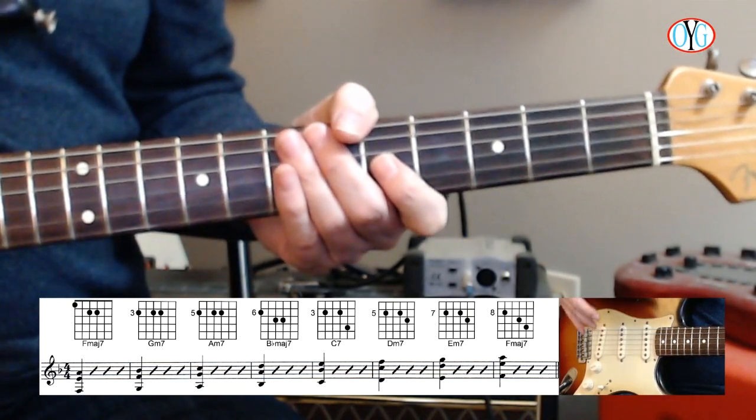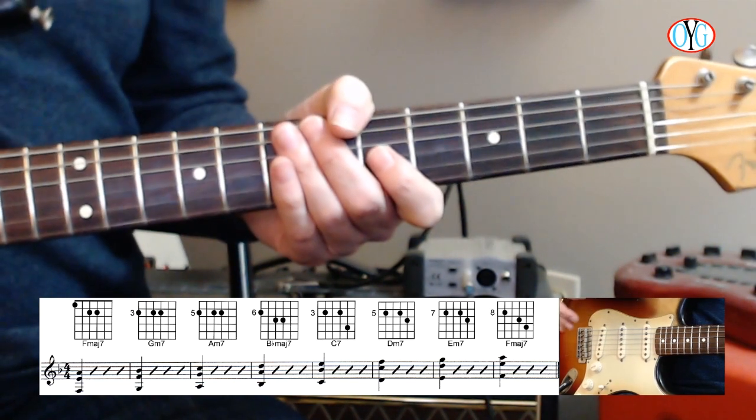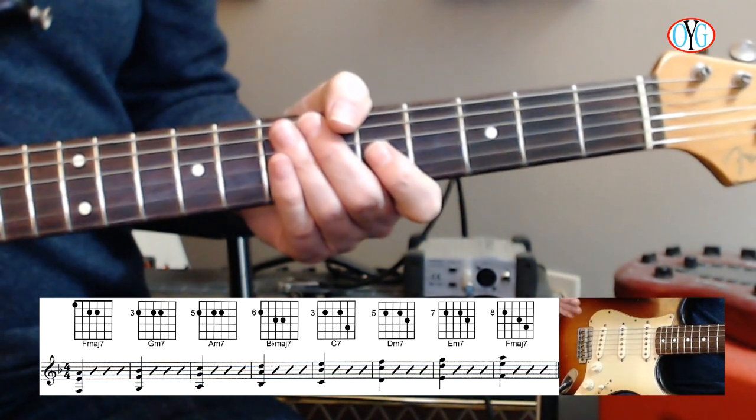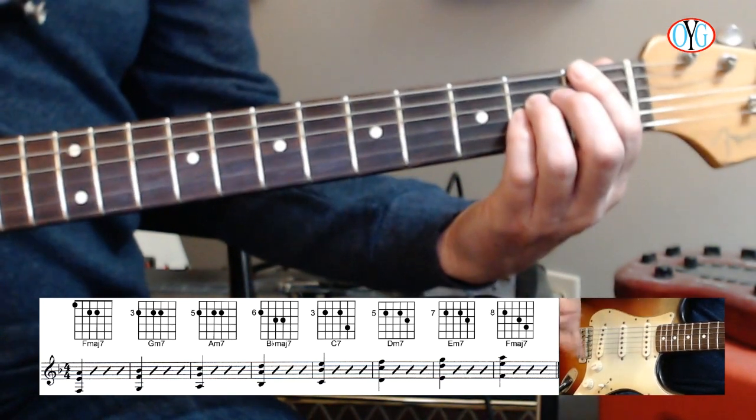All right, here we're going to have an exercise where you're going to blend 6th string rooted and 5th string rooted shell chords. And we're going to do this playing the F major scale using chords. All right, so here's what it would sound like.